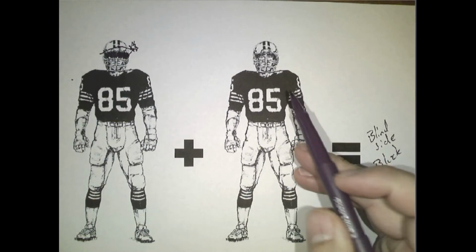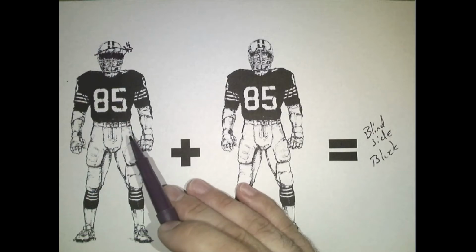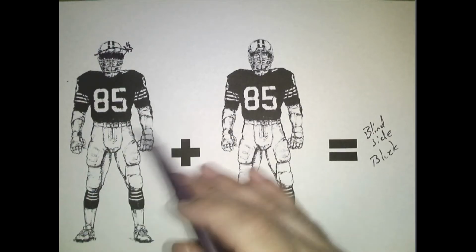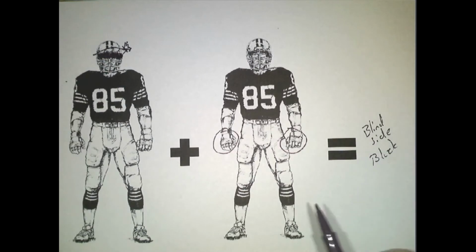The only way that this player can legally block this player, if he cannot see him, is he'd have to hit him in the front like he normally would, but he could only use open hands, and he has to extend those out from the body.